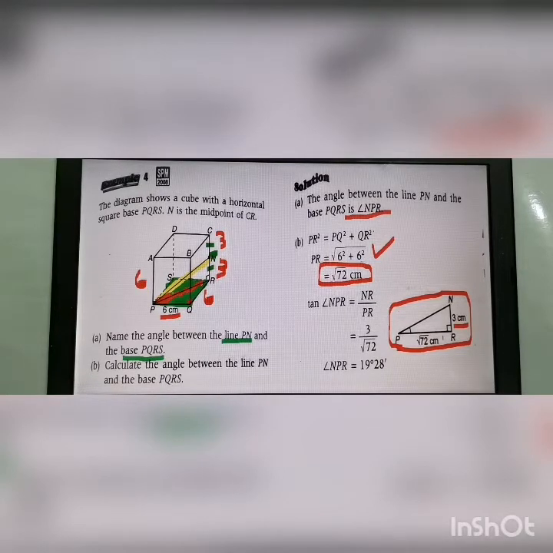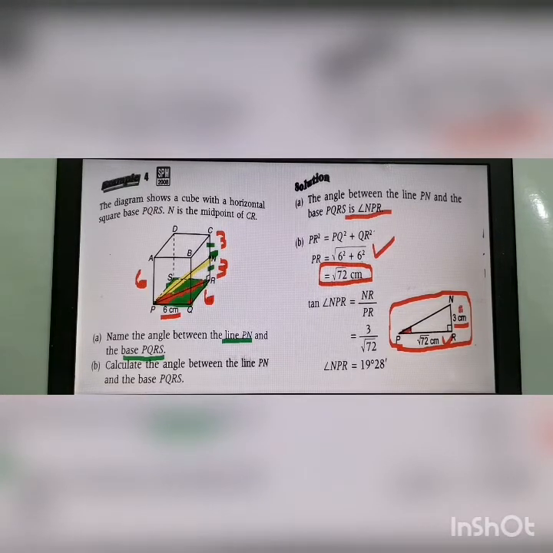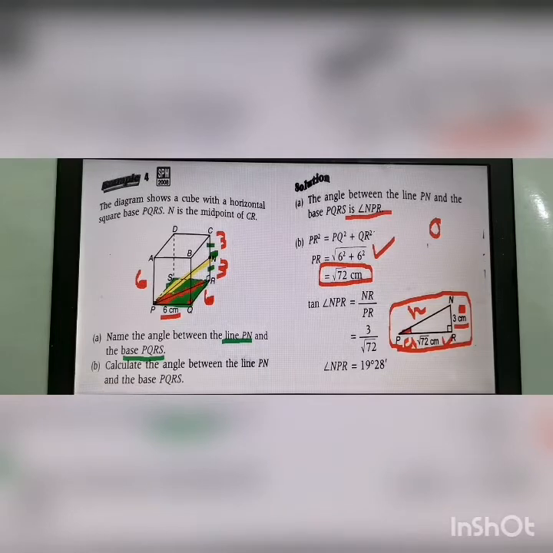Here is square root 72 and here is 3. Okay, now they ask you to find the angle of this one. In front of the angle will be O, and then here will be A, and then here is H. According to our information, we only can get O and A. So what is the trigonometry O over A? Is this a sine, cos, or tangent? Yes, it's a tangent.